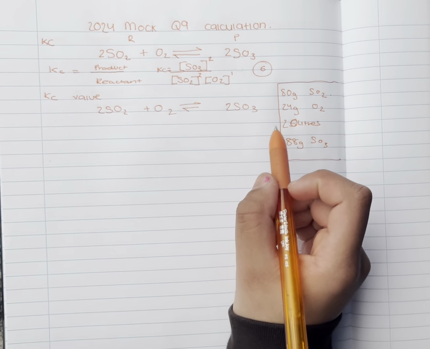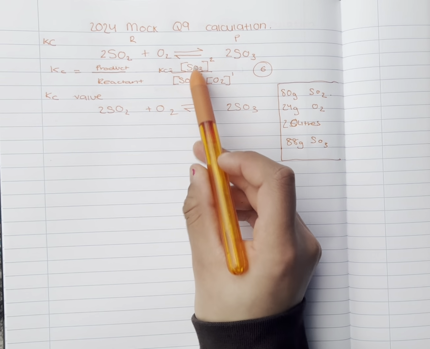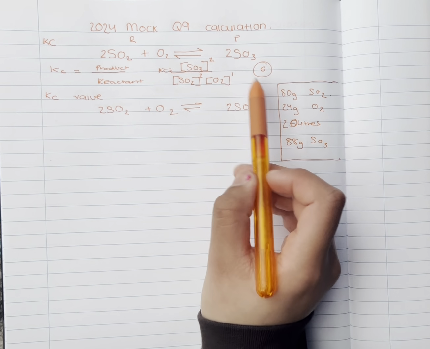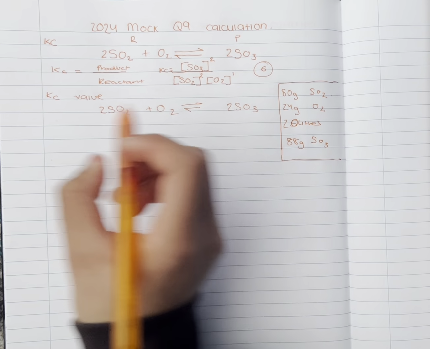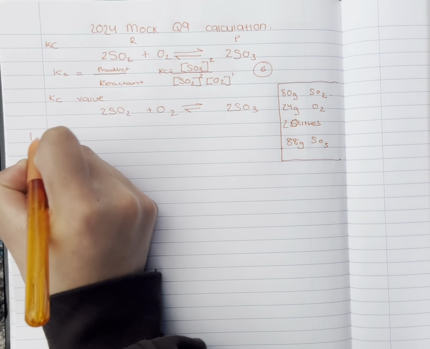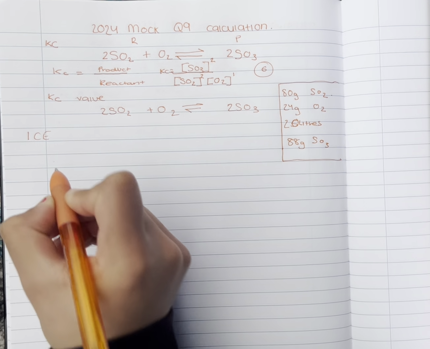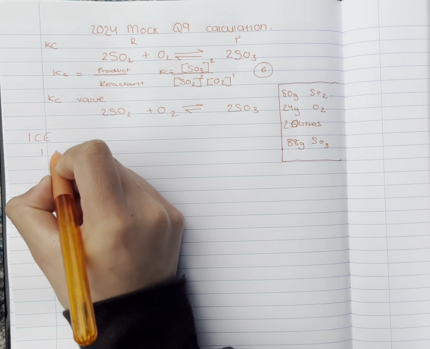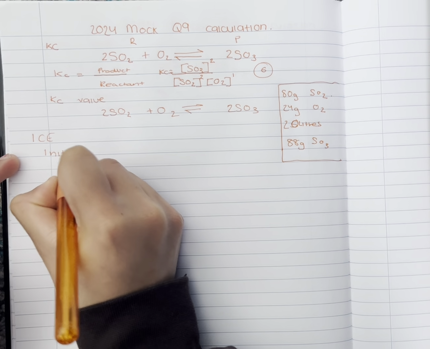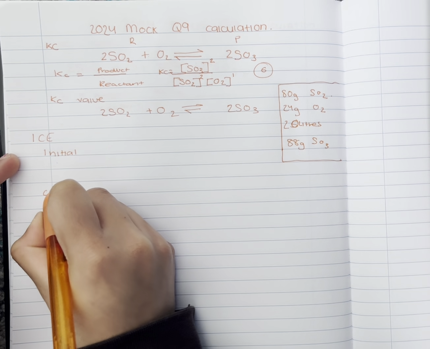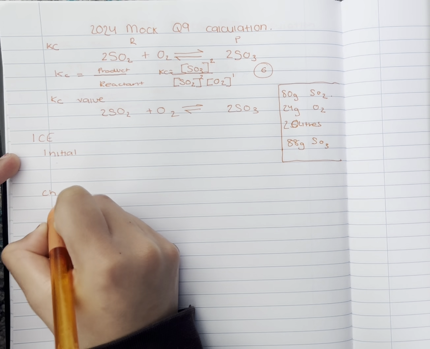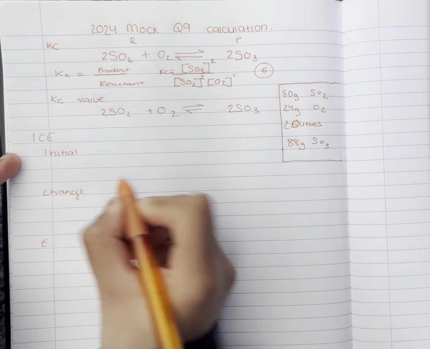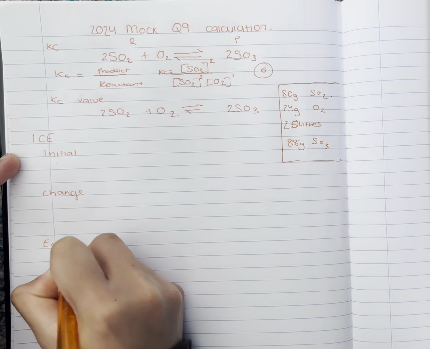So basically what we're trying to get is values for these, so we can sub them in and find one number, okay? So I like to use an acronym for this called ICE. I is for initial, C is for change, and E is for equilibrium.